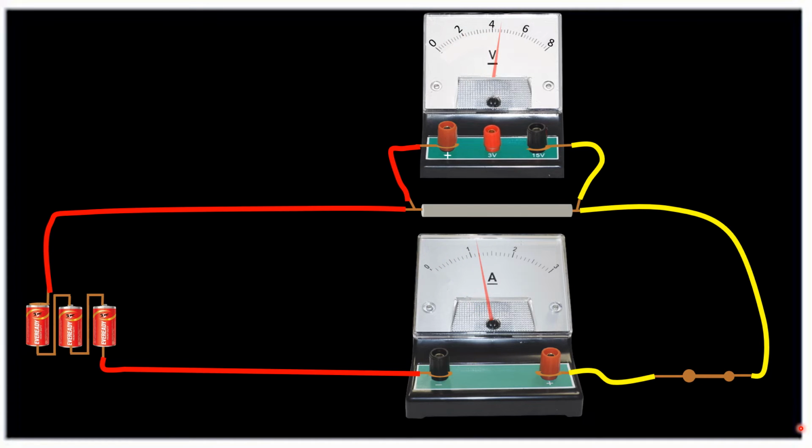Now you see here, how much current is passing through the iron spoke: 1.1, 1.2 amperes, and here the voltage is 4.5 volts.